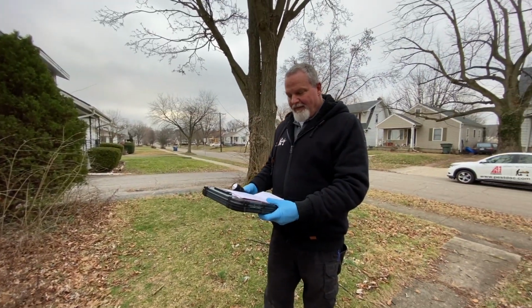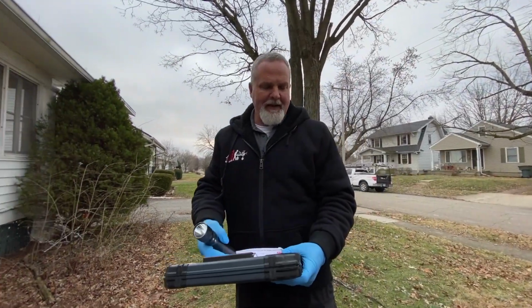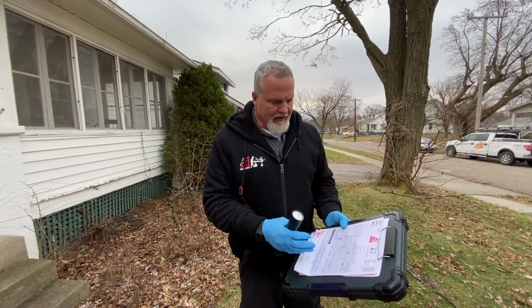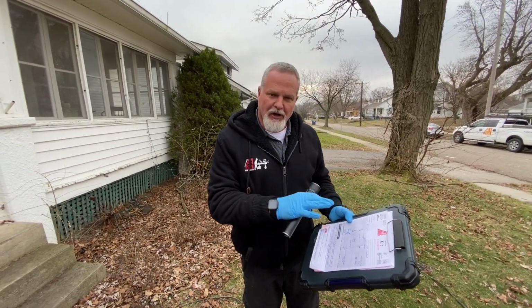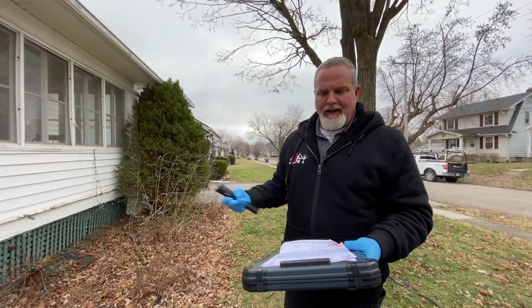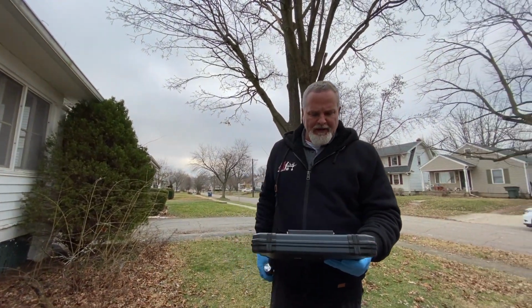So upon arrival, I've got the specs. All my preparation has been done prior to me getting out here. So I've got a lot of supplies in the car that I'll bring in as need be. First thing I want to do is touch base with the homeowner, let them know that I'm here and what they're going to expect as far as what I'm going to do that day.